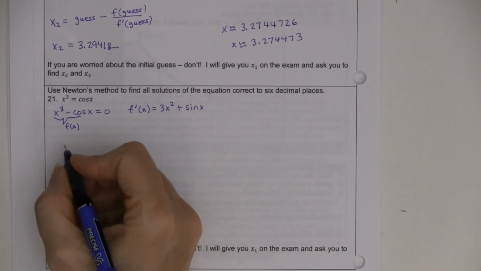So I want to pick something that seems reasonable. If you wanted to pick something like pi, or pi over 2, whatever you think would be good, you could definitely do that. Without anyone to help me and tell me what I should choose, I feel at a loss to choose something all that breathtakingly good. I think I'll choose 1 or 1.5, whatever you want.